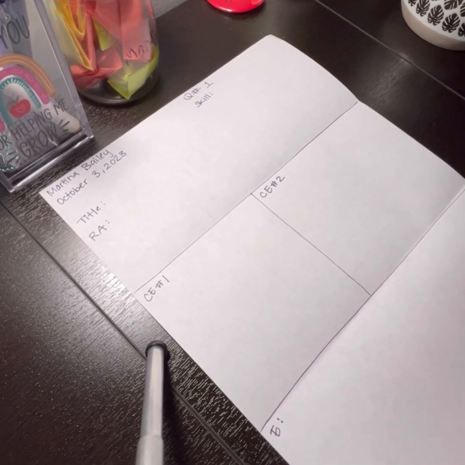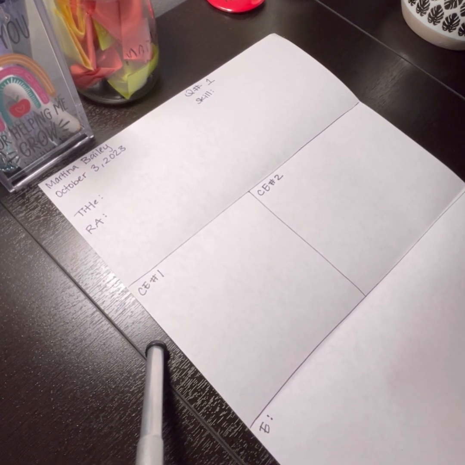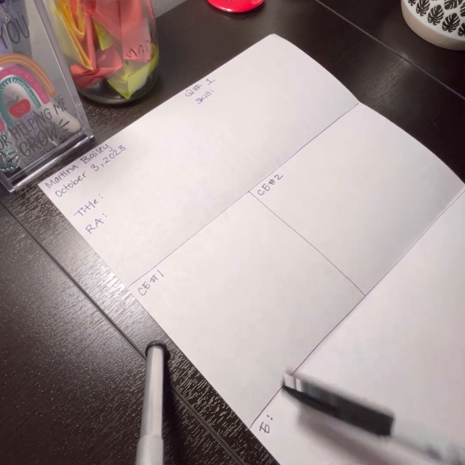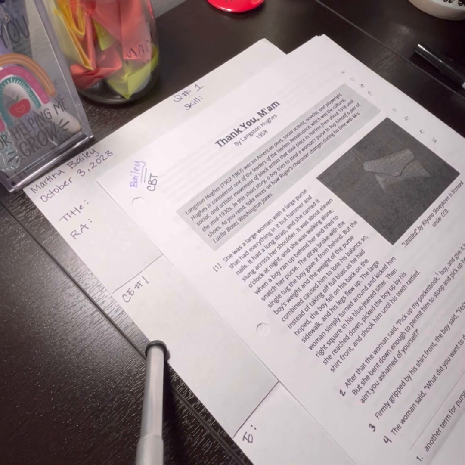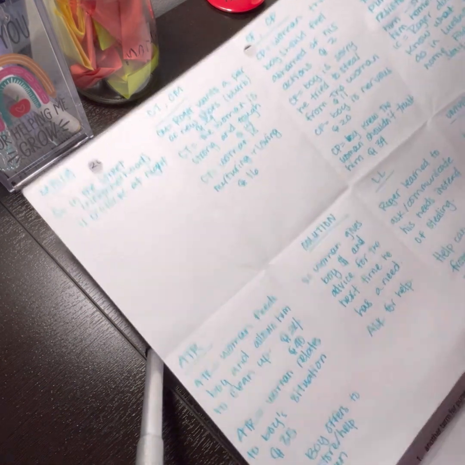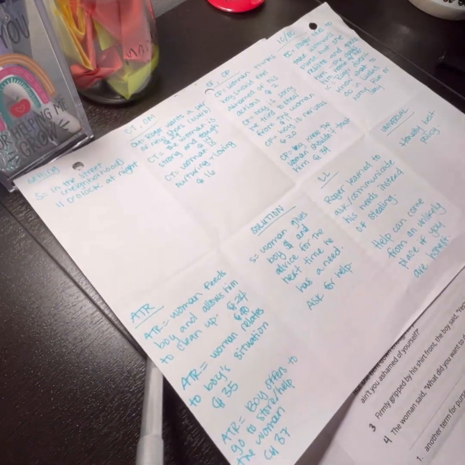So this is how we set up our annotation sheet when we're taking a computer-based test and we're planning out our short responses in the RACCE format. Now let's practice with constructed response number 1 from the text, "Thank you, ma'am." But before we do that, let's review our annotations from when we did this text on the computer.